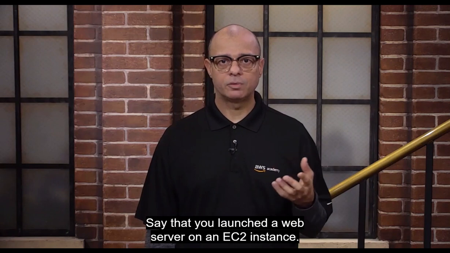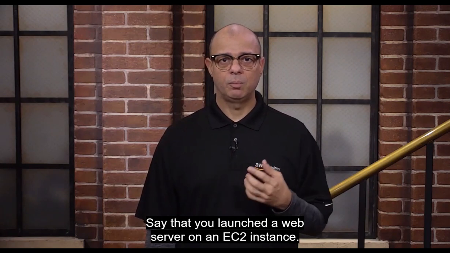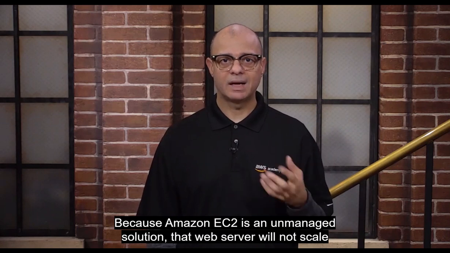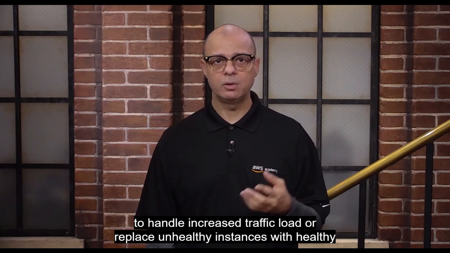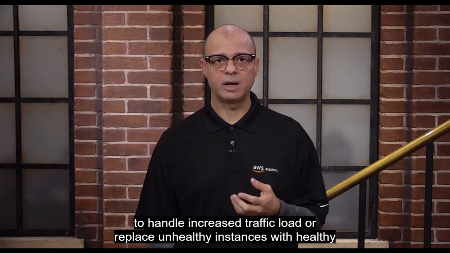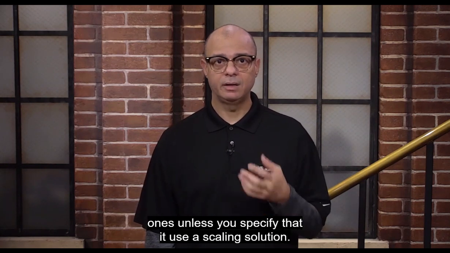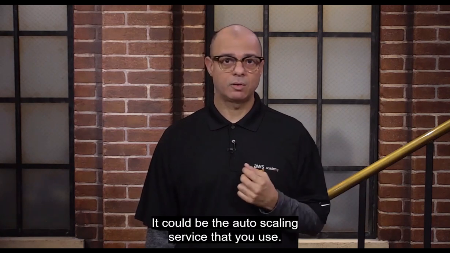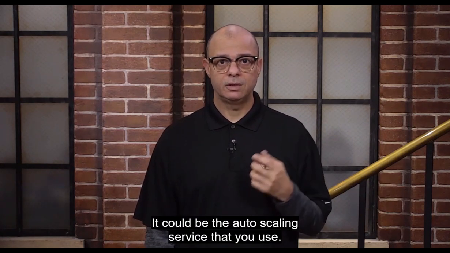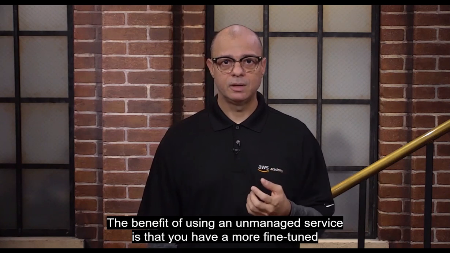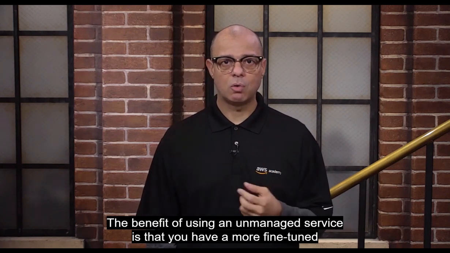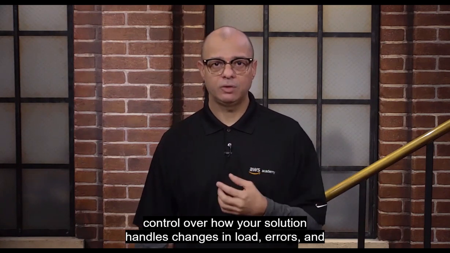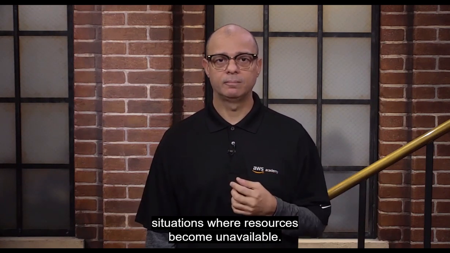Say that you launch a web server on an EC2 instance. Because Amazon EC2 is an unmanaged solution, that web server will not scale to handle increased traffic load or replace unhealthy instances with healthy ones unless you specify that it use a scaling solution. It could be the auto-scaling service that you use. The benefit of using an unmanaged service is that you have more fine-tuned control over how your solution handles changes in load, errors, and situations where resources become unavailable.